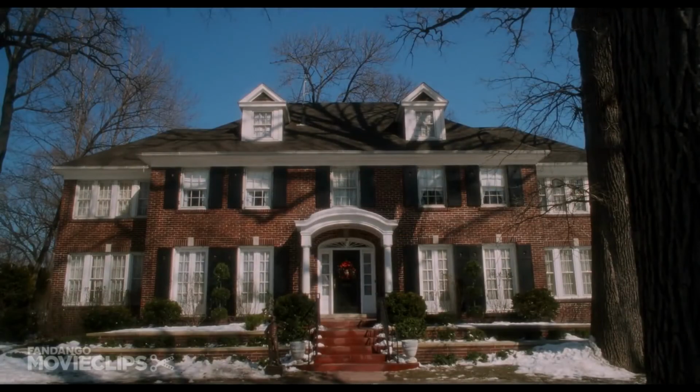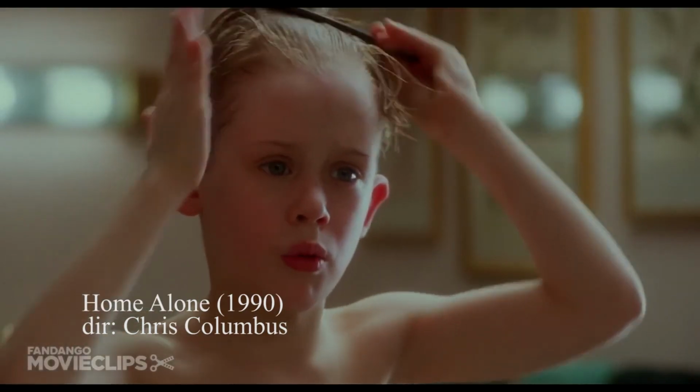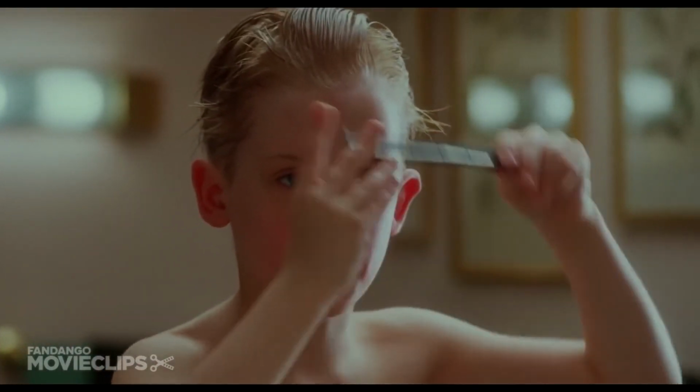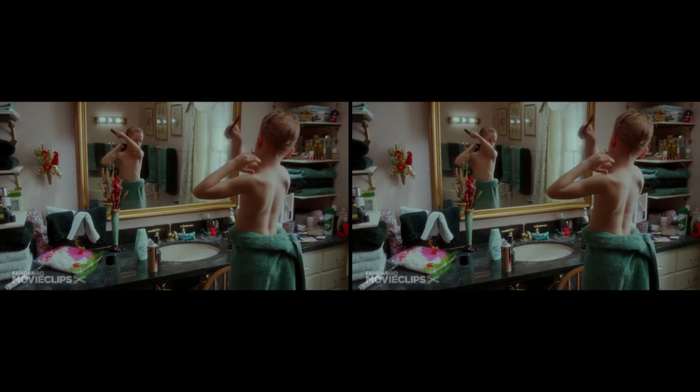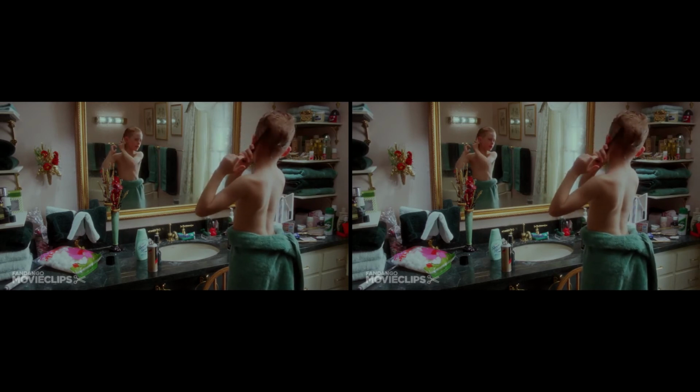How you choose to frame your character will have a huge impact. Here is the same scene from the film Home Alone, but framed slightly differently.